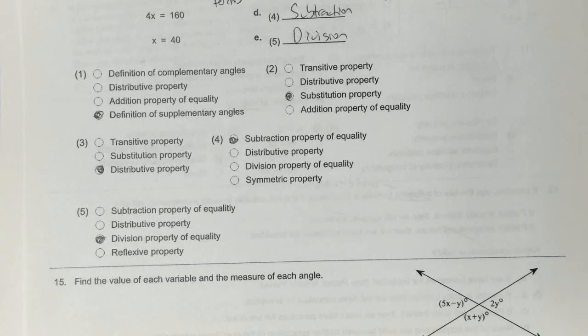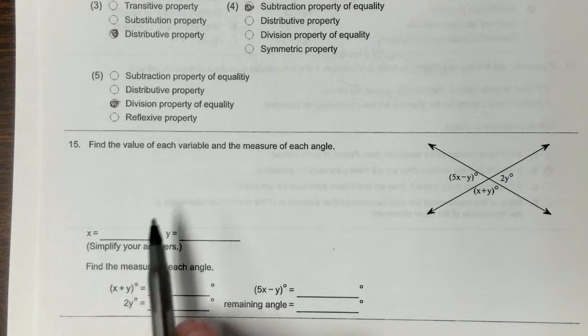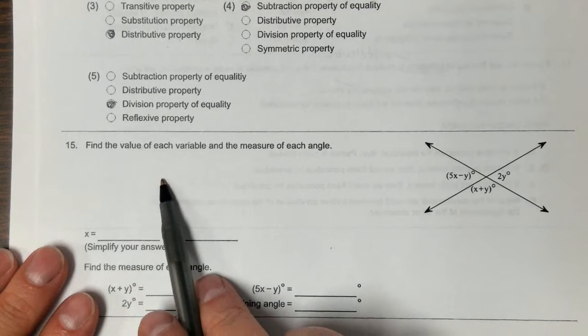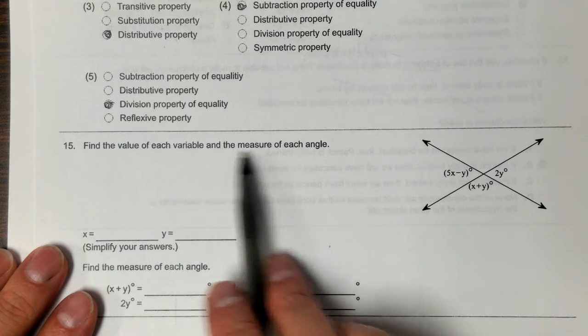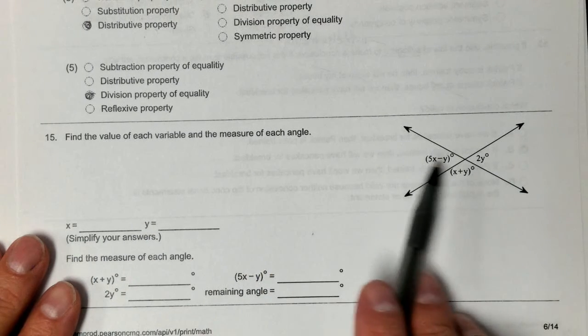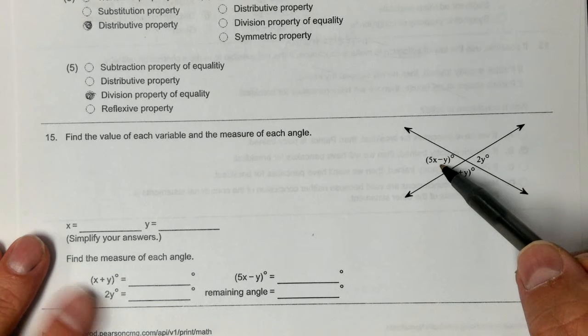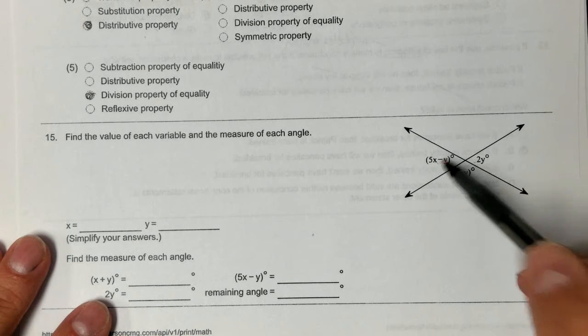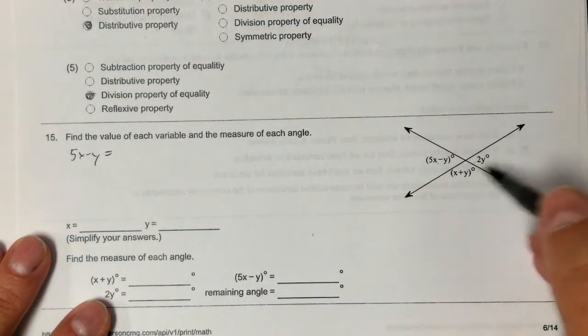Okay, there. All right. So the last one we're doing today, we'll finish the rest of this tomorrow, says find the value of the variable and the measure of the angle. So again, this is one where you're going to want to write the different equations like I do, the 5x minus y equal to 2y.